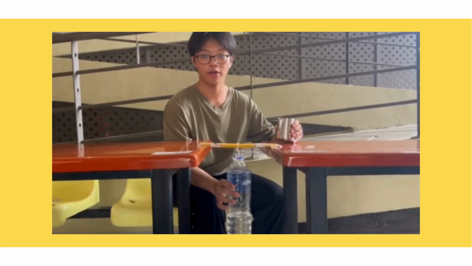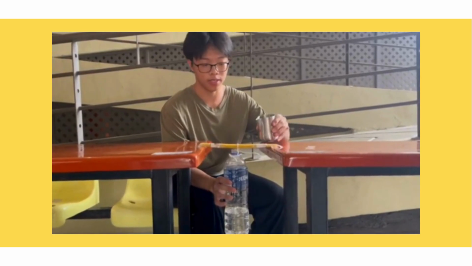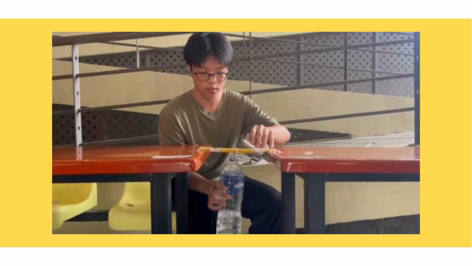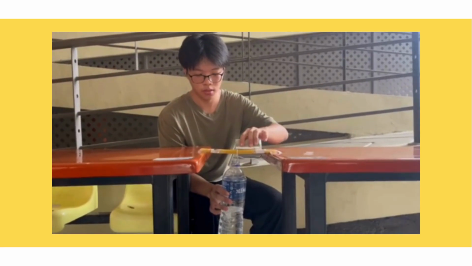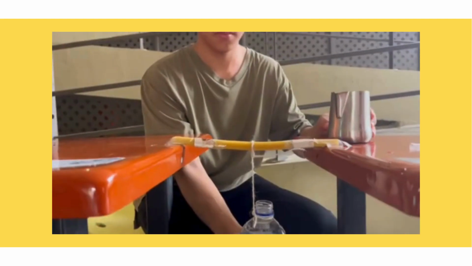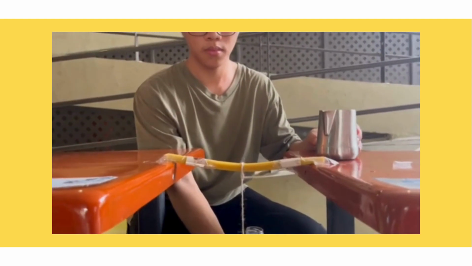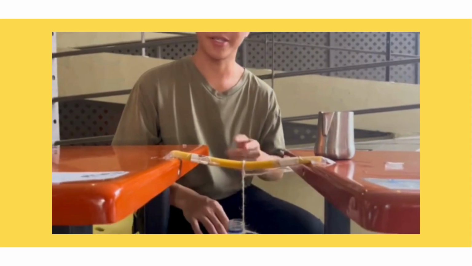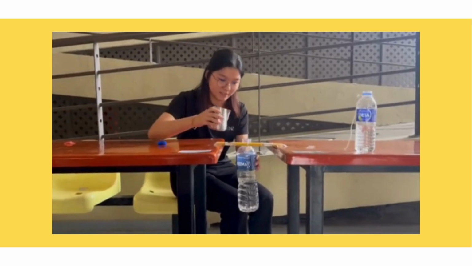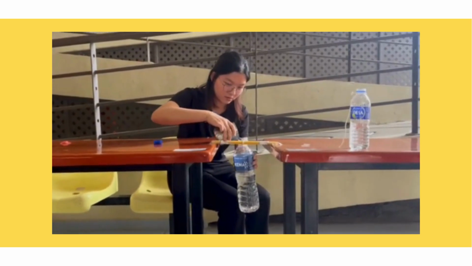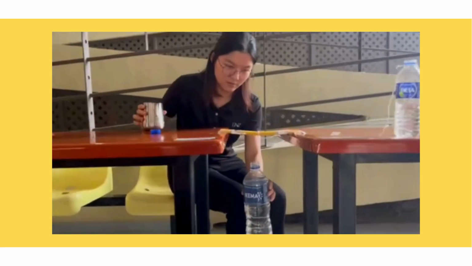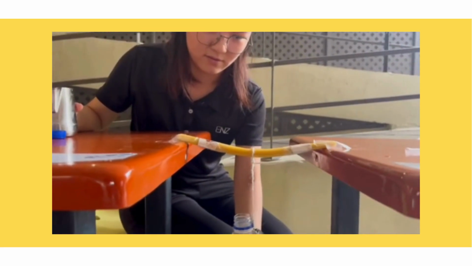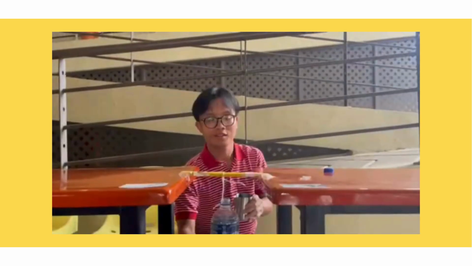Okay, now we'll add on 250 more milliliters. The bar is still holding on. This is our next 250 milliliters. So this is our next 250 milliliters.